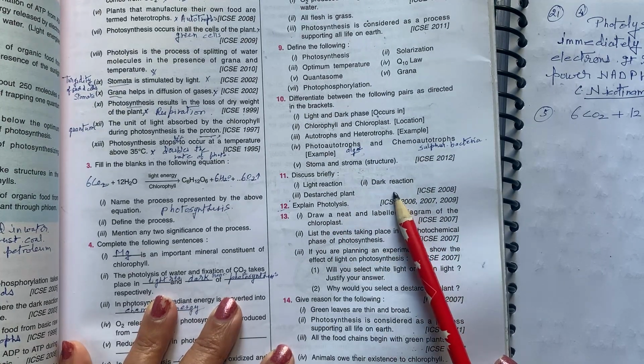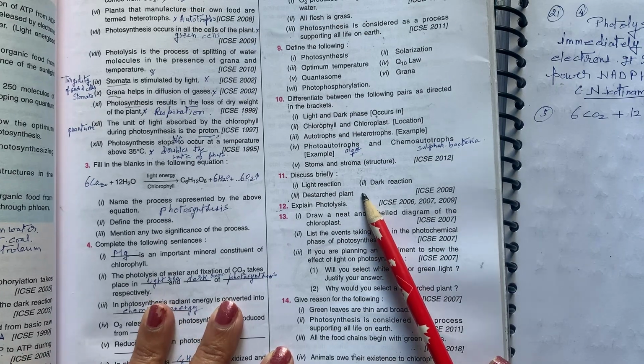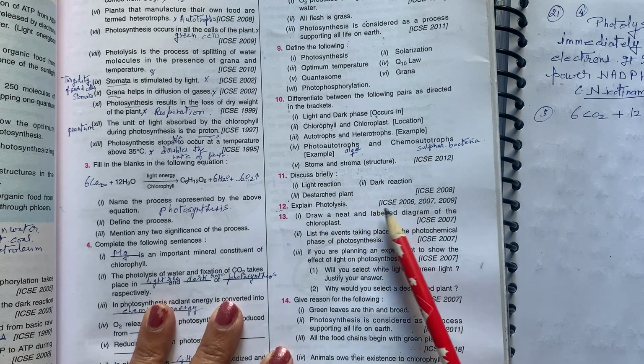Light reaction, dark reaction, briefly. Destarch plant: the plant in which the process of removal of the starch is done is called the destarched plant.